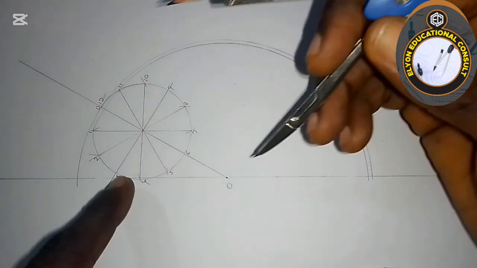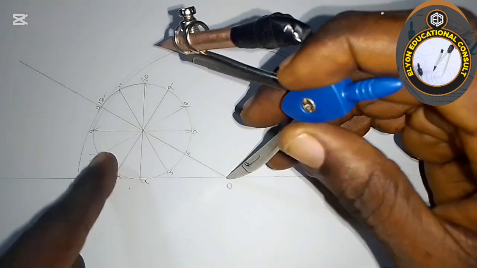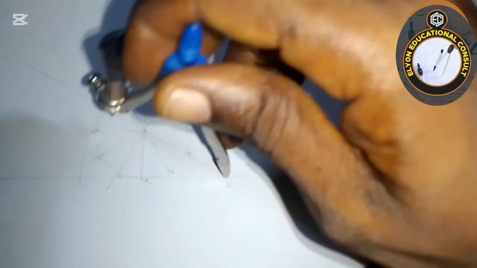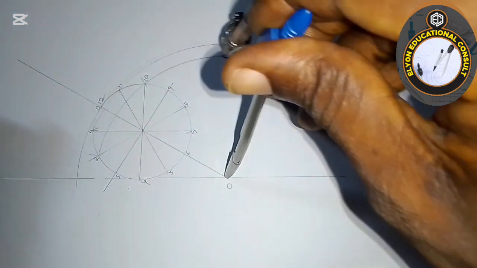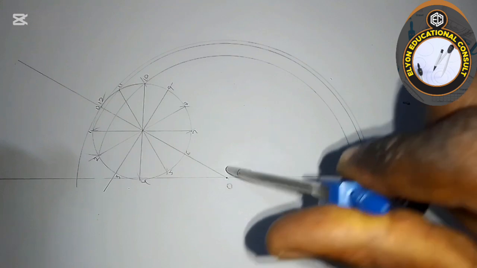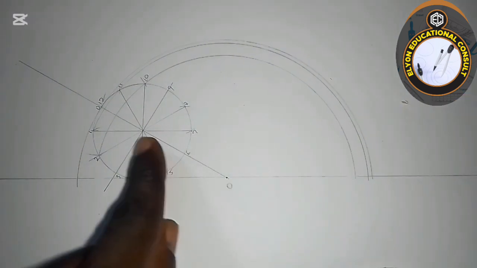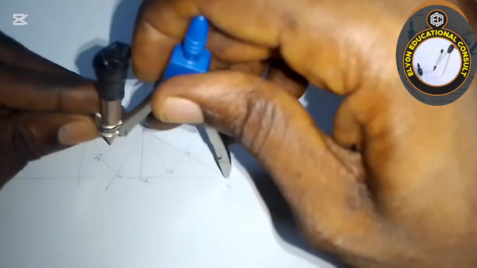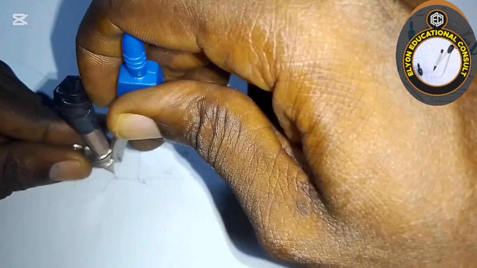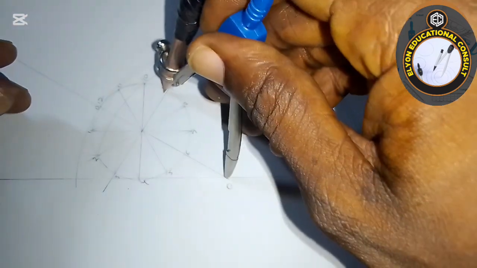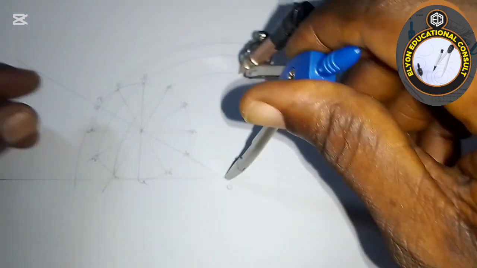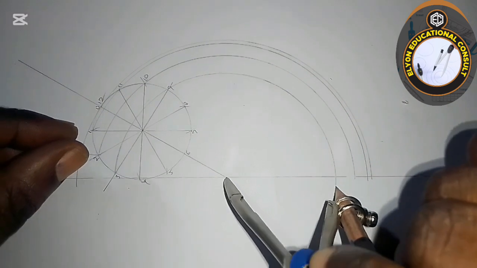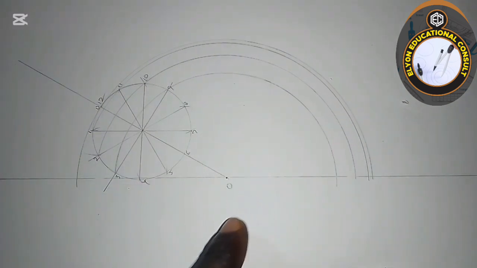Okay, then we have 2. Also we have 2 and 10, which will produce the same arc this way, as you can see here. 2 and 10 will give us the same arc this way. Okay, then we go also 3 and 9. You can see 3 and 9 will produce the same center like this.